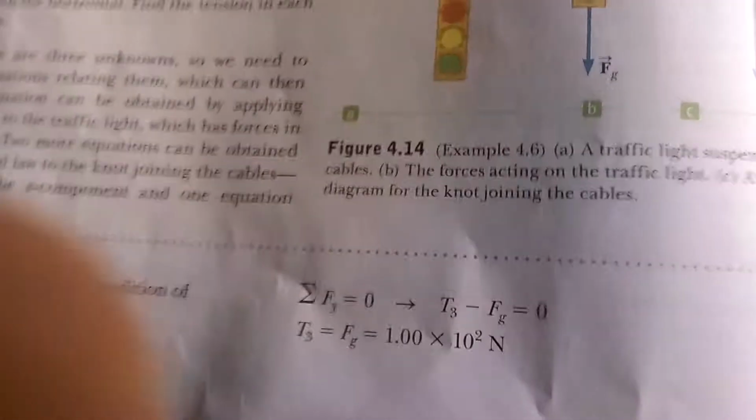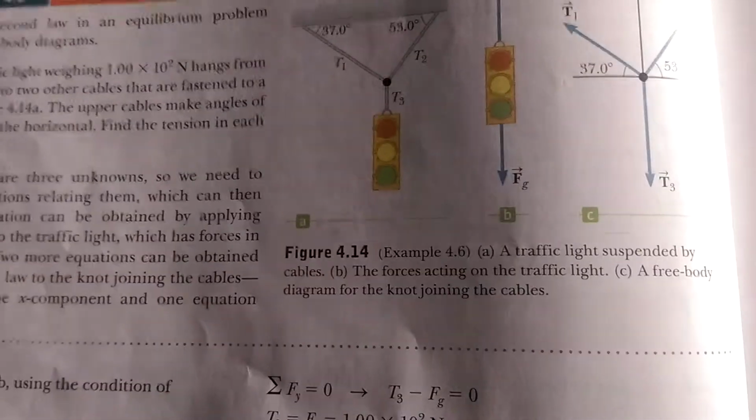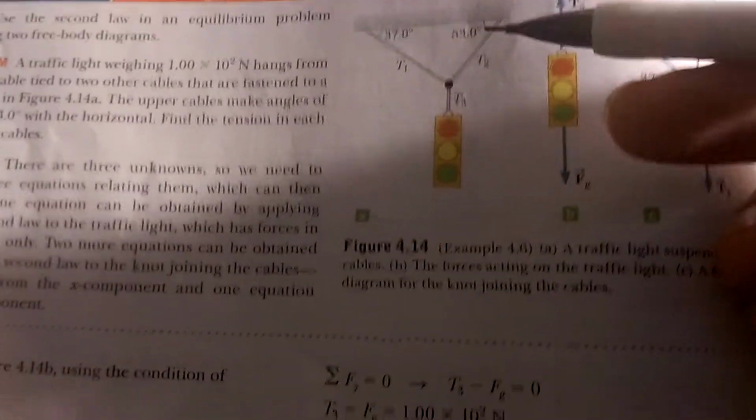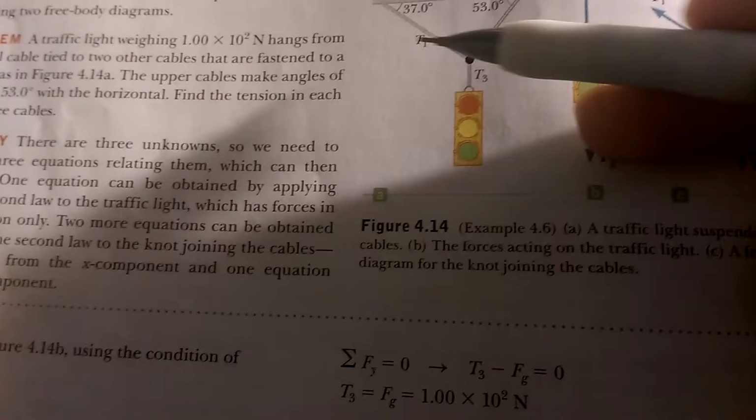We can already easily find tension 3. We can already find that and knock that out of the park. And now we're going to get to the trickier aspect of finding the other tensions because they're angled. So you're going to have to do a little bit more algebra-based math to actually figure out T1 and T2, as shown in this little graph here.